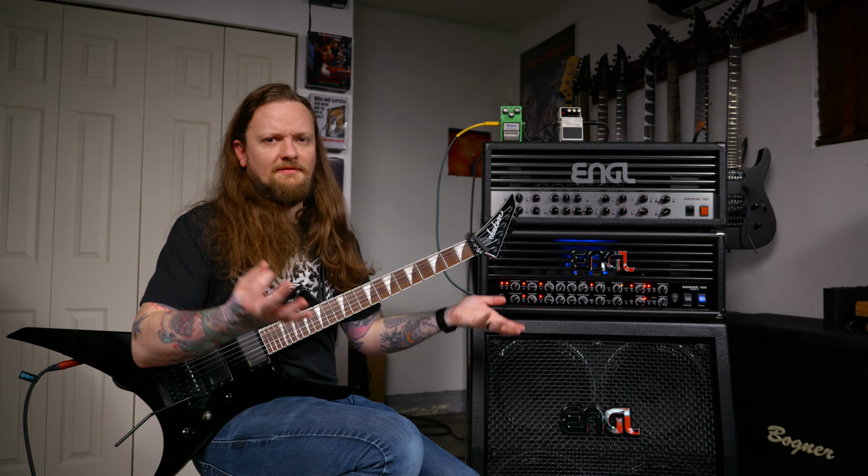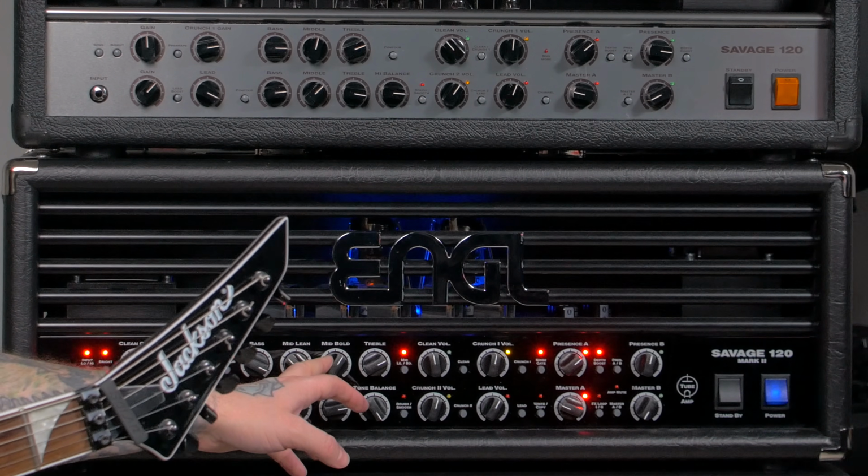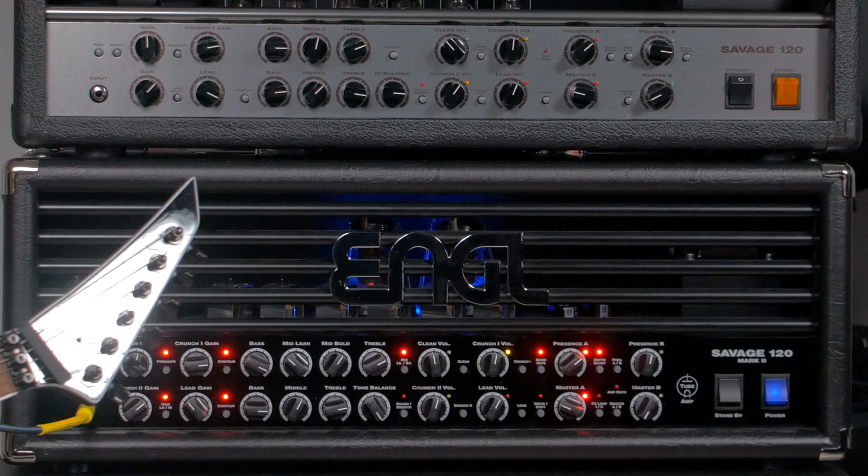You can hear they're very similar. Big difference though that we have here is we have mid bold and mid lean. We're on bold right now, and I actually had that thing cranked.